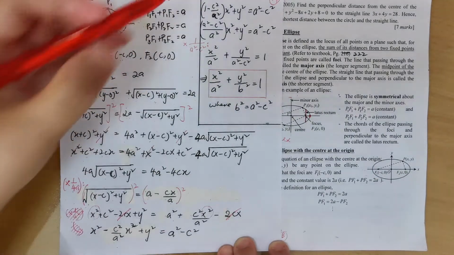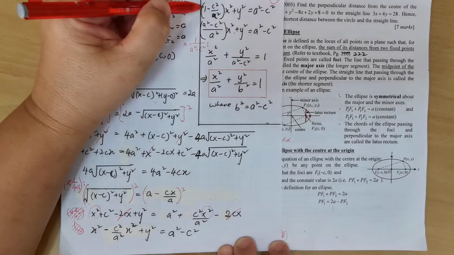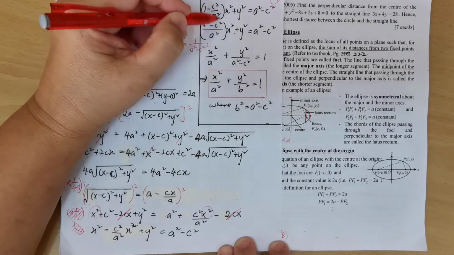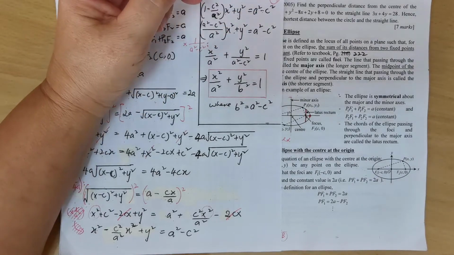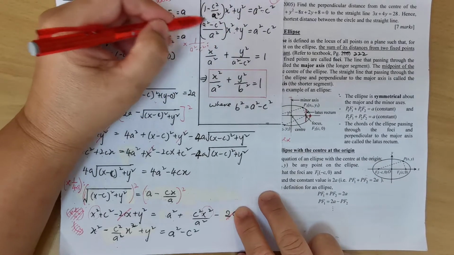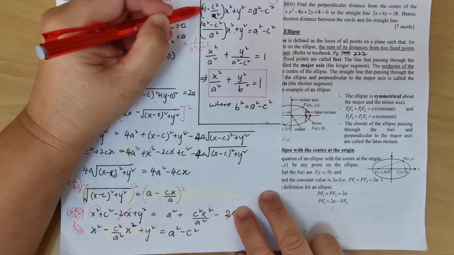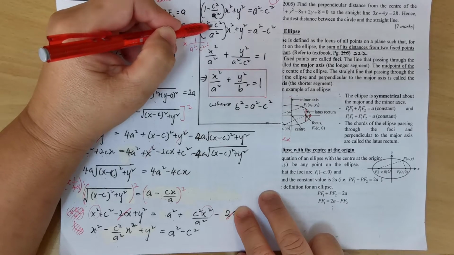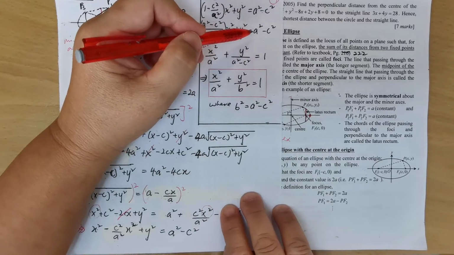Okay, then next step, x square and x square. So I factorize it. It becomes 1 minus c square over a square, x square plus y square, equals a square minus c square. This one I combine to become one fraction. So a square is 1. So it becomes a square minus c square over a square.